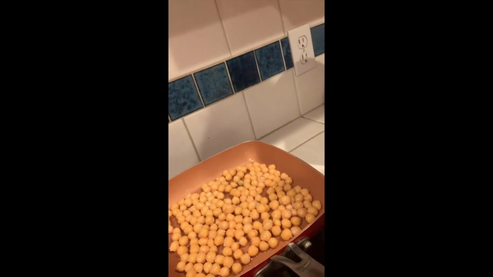What's for breakfast? It's going to be garbanzo beans and eggs and hot sauce. I'm very into hot sauce.